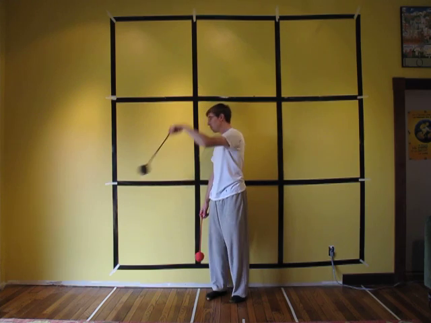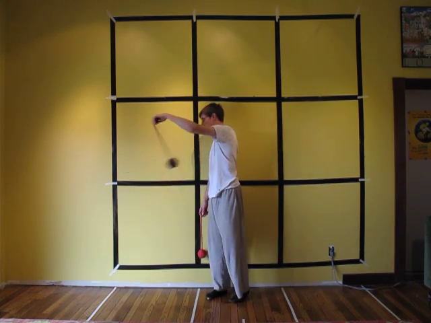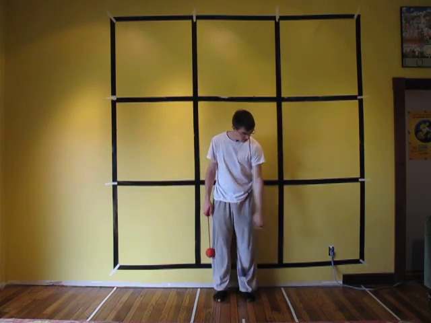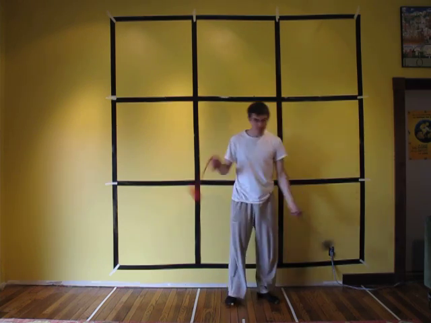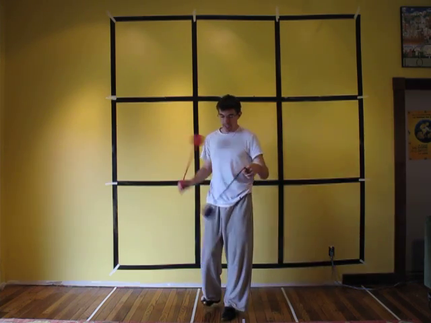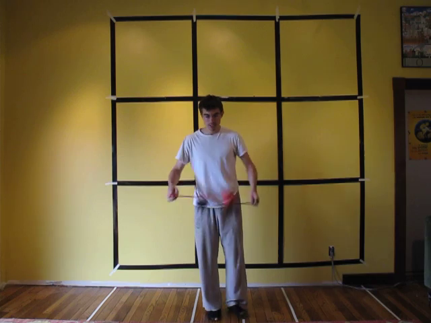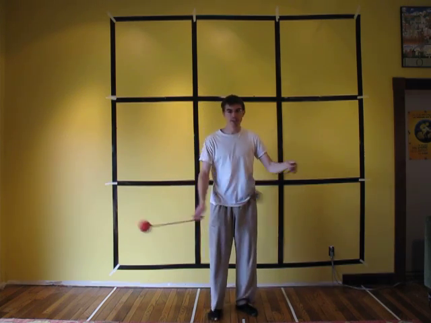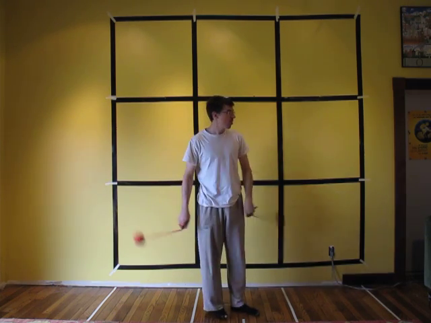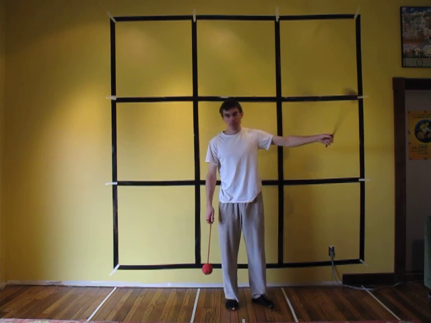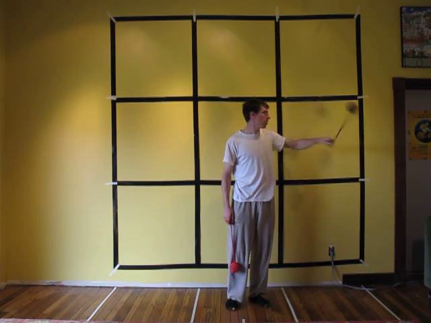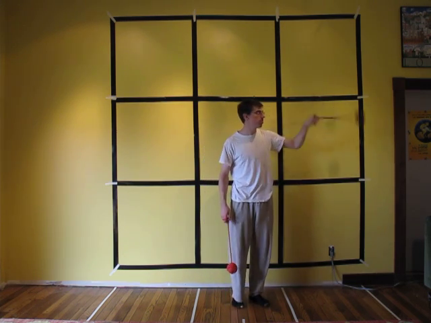So you can move the pendulums through the squares and things like that. I have some pretty heavy theory on this, so mainly I want to focus on spin-centric moves, things with unit circles involving rotation of the poi.